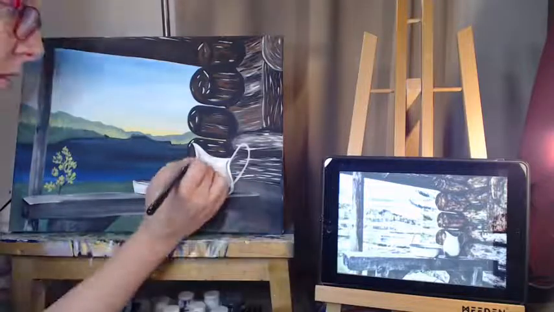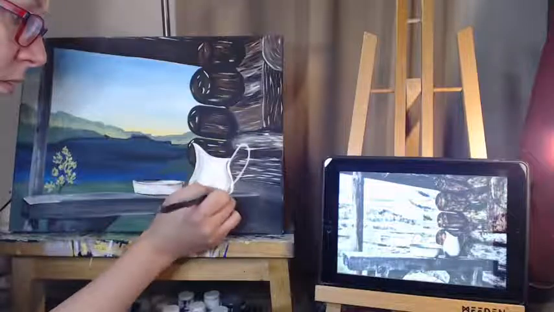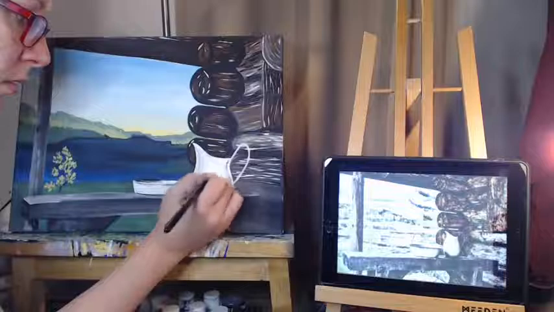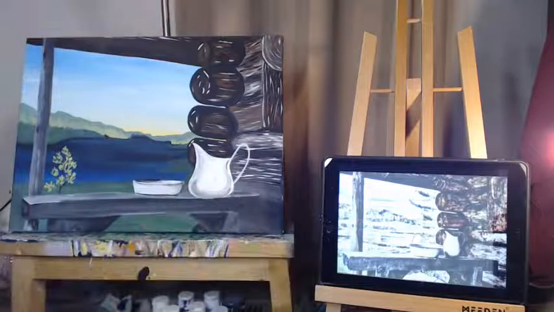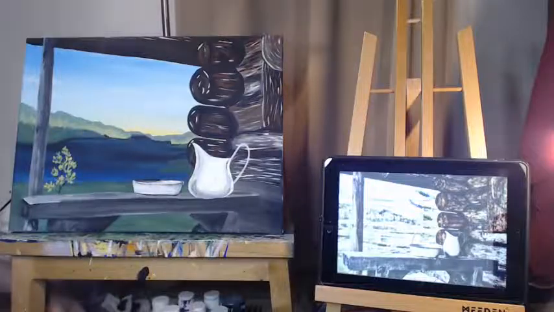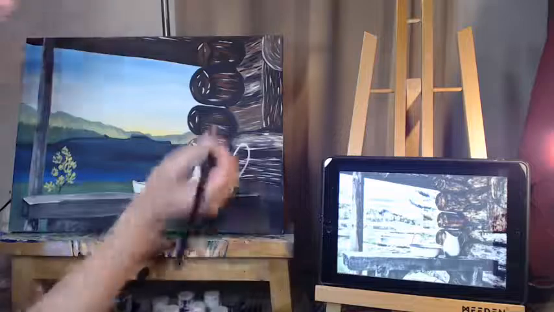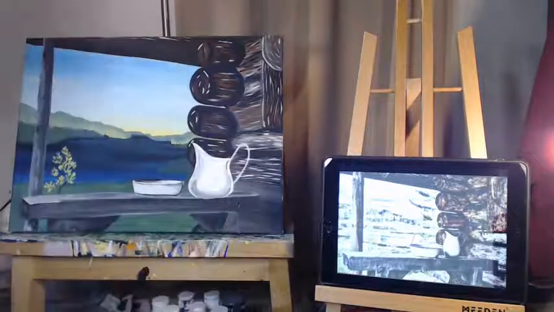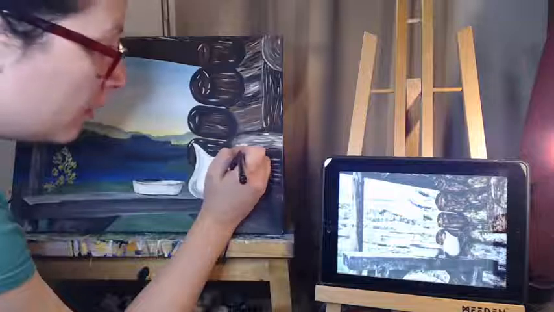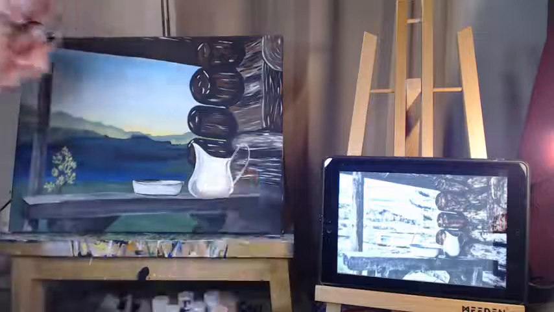Okay. Do I like that? Yes and no. Okay, I am gonna just make this handle a little bit darker, just put a little bit of black on it.